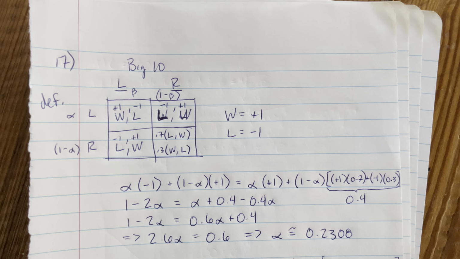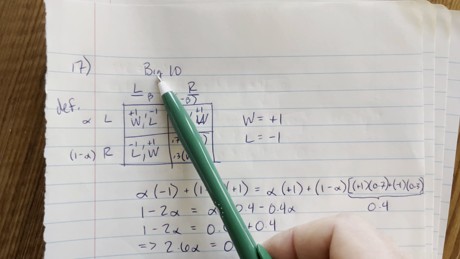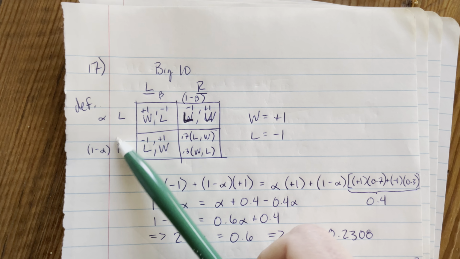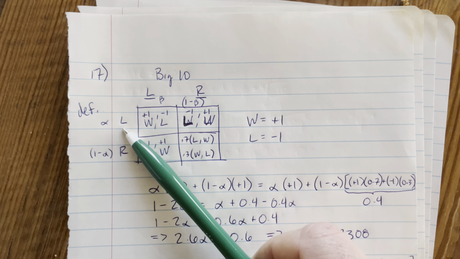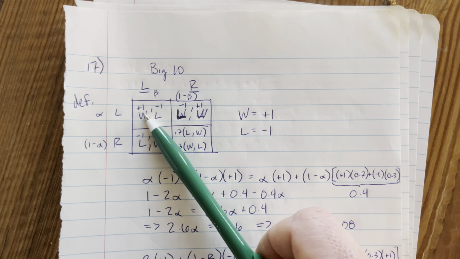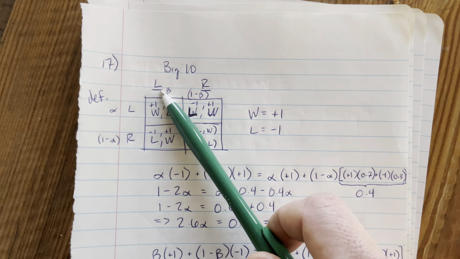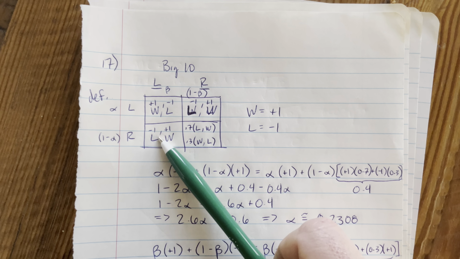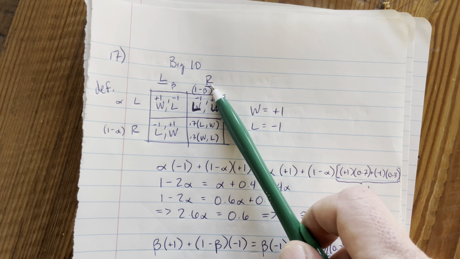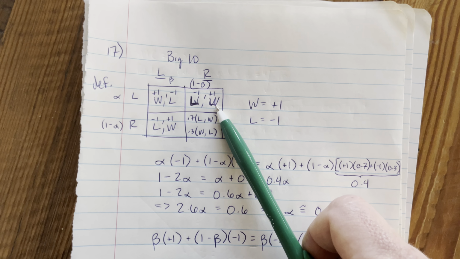All right, for 17, the best way to start for this one is to construct a game matrix. So we've got the Big Ten on offense choosing run left or right. We've got the defender choosing defend left or right. If the defender defends to the left and the Big Ten runs to the left, the defender will win, Big Ten will lose. If they run left and the defender defends right, defender loses, Big Ten wins. Similarly, if they run right and the defender defends left, the defender loses and the Big Ten wins.